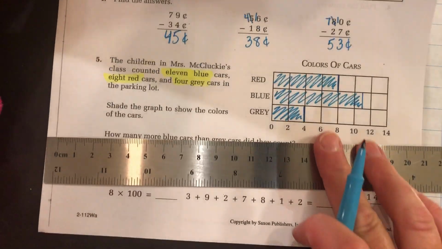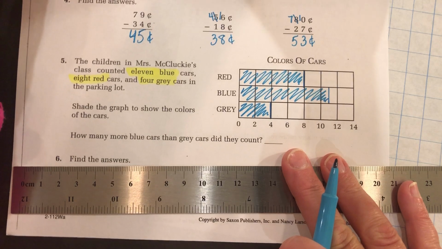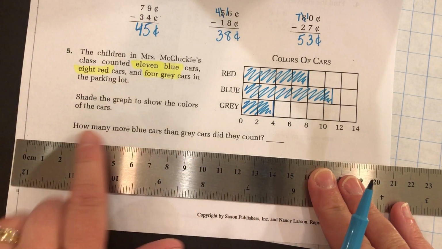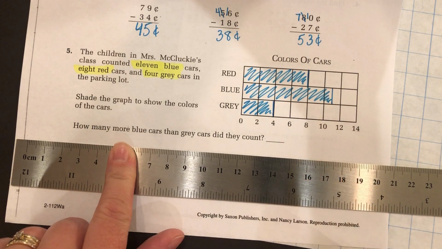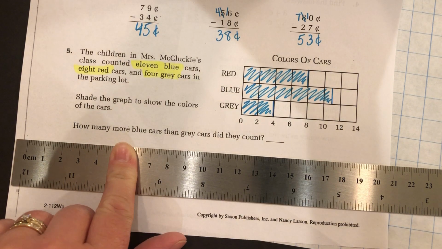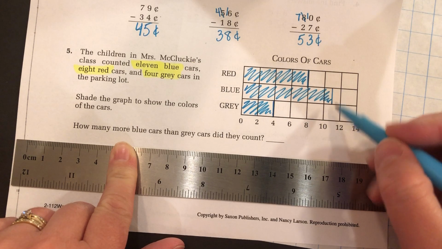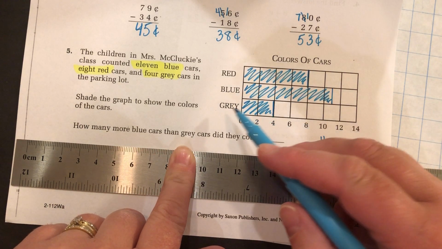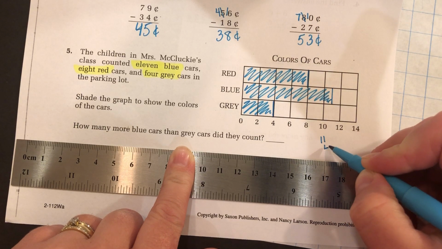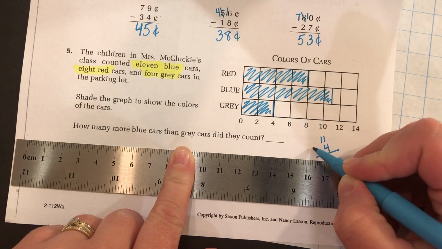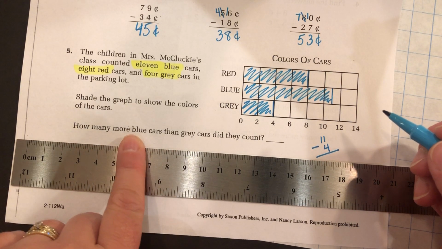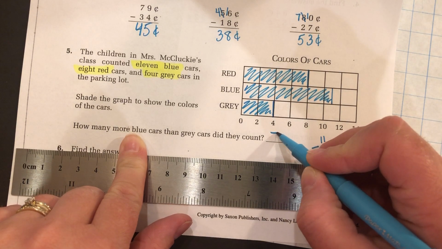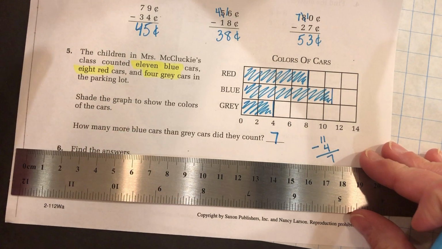There it is. The question is, how many more blue cars than gray cars did they count? So how many more is my clue to subtract. How many more blue? Well, blue had 11. Then gray. Gray had 4. I'm going to subtract because that's what how many more tells me to do. Find the difference. And the answer is 7.